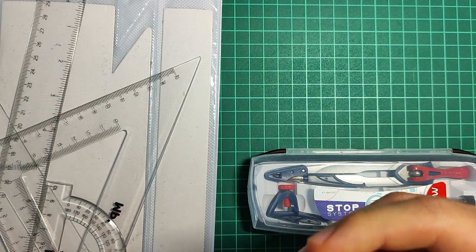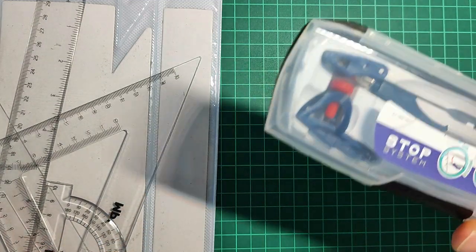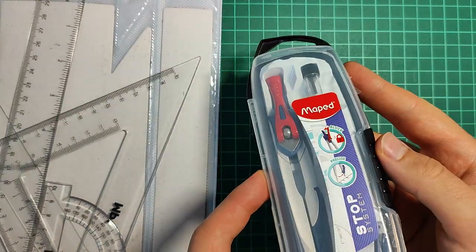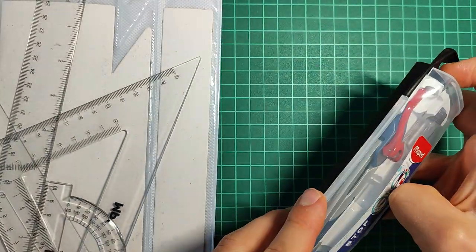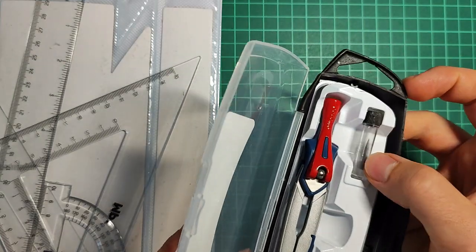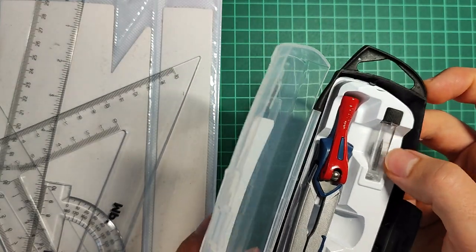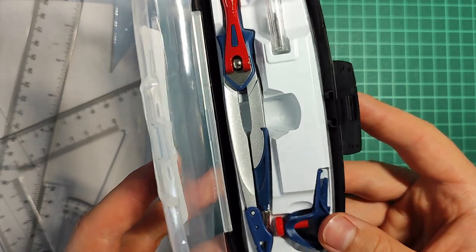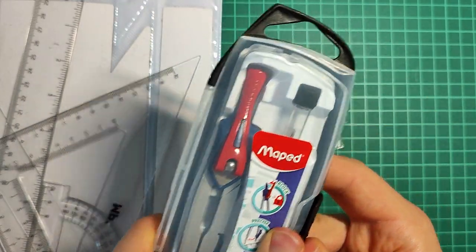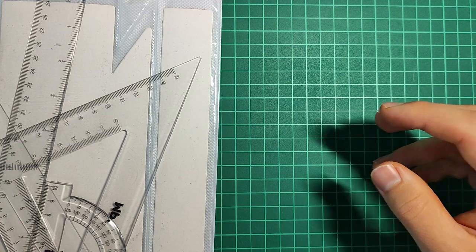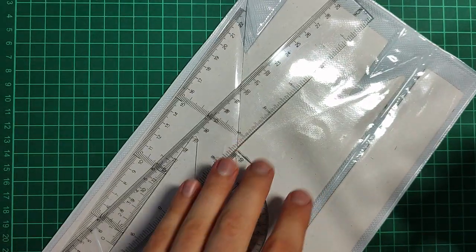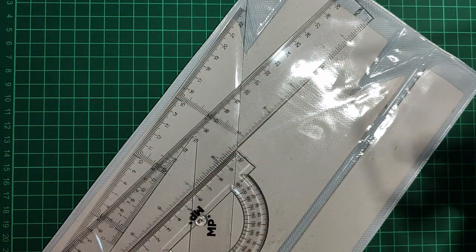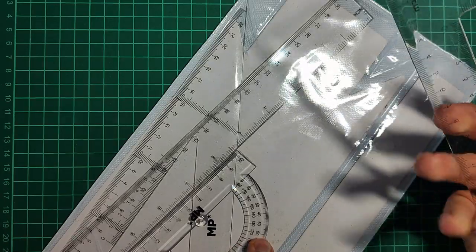This gummy eraser, the compass. This is graphite cartridges, or we can also use the pencil itself, just a standard pencil. Some rulers, maybe if you want to use them for angles.